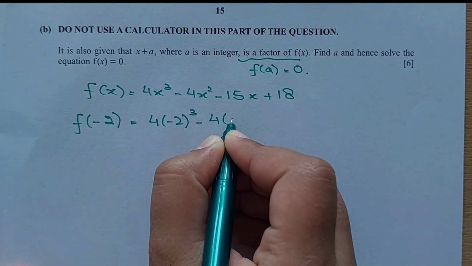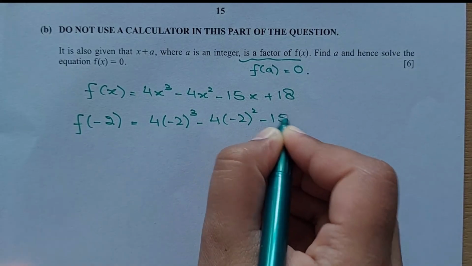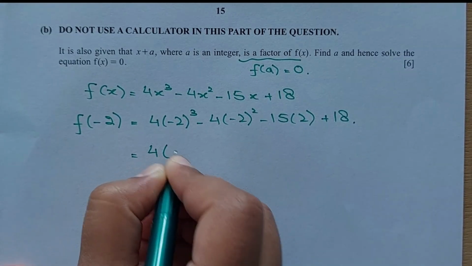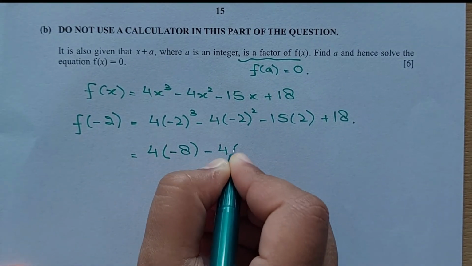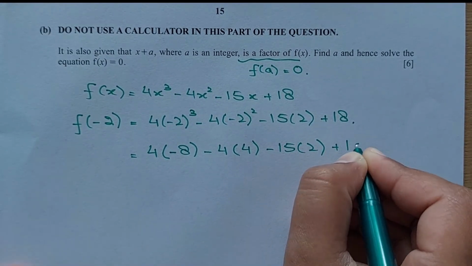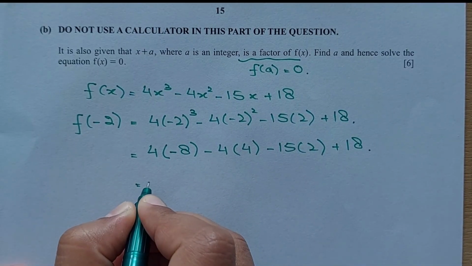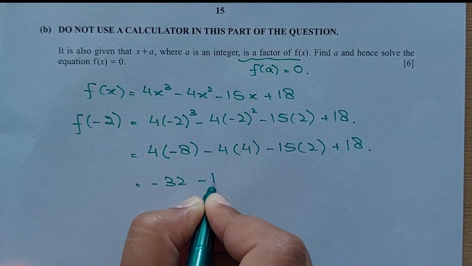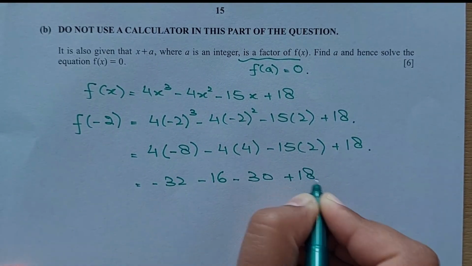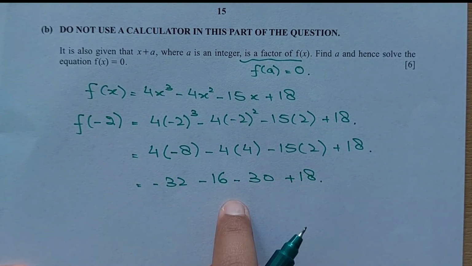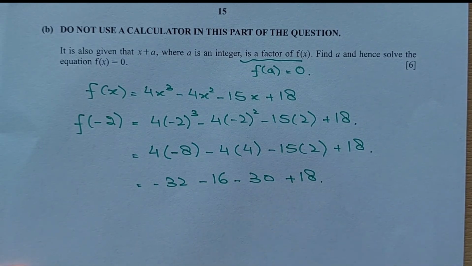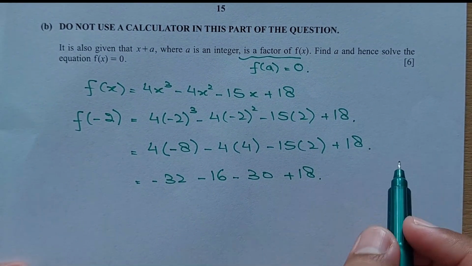4 times minus 2 cube minus 4 times minus 2 square minus 15 times minus 2 plus 18. So minus 2 cube is minus 8, minus 2 square is 4. 4 times 8 is minus 32, 4 times 4 is minus 16, and 15 times 2 is 30, so plus 30 plus 18. Is it equal to 0? First let me add all these terms.